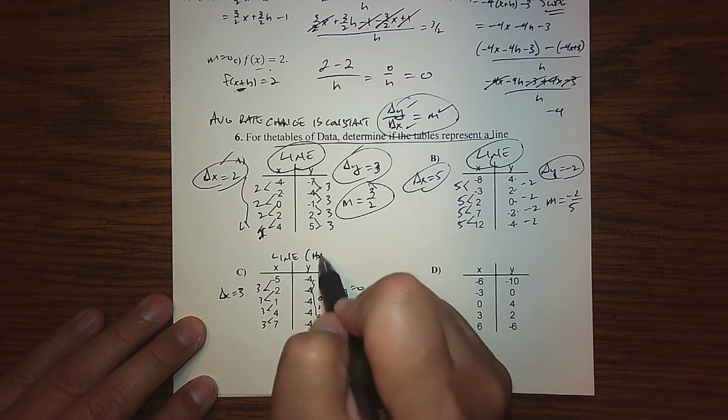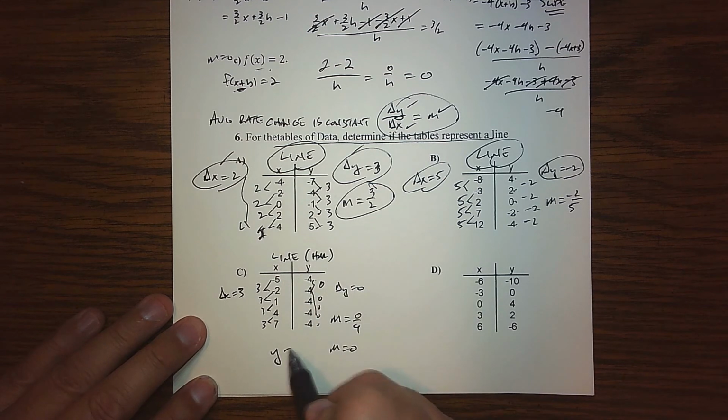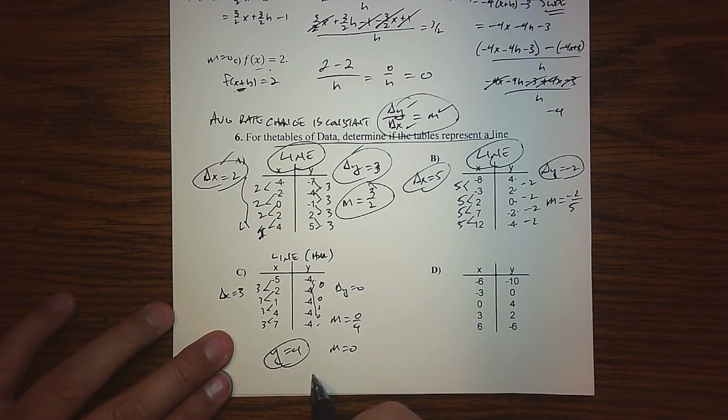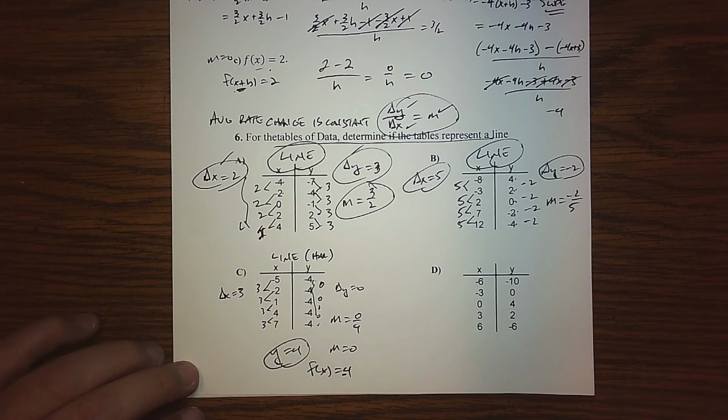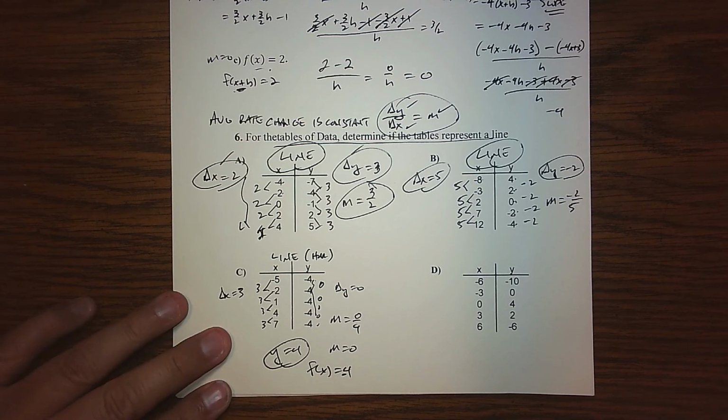We also know it's horizontal, right? That's an easy equation to find, right? Since we're talking functions, f of x equals -4 would be the line that fits that. Okay, so far so good.